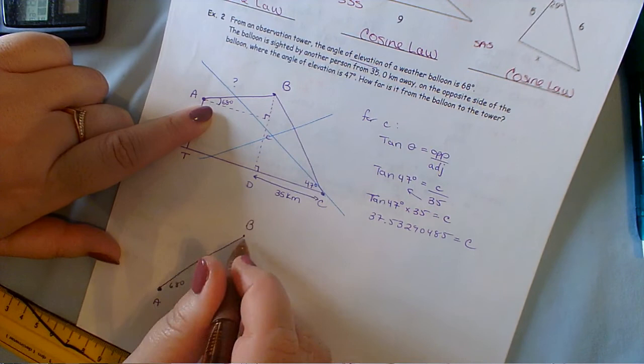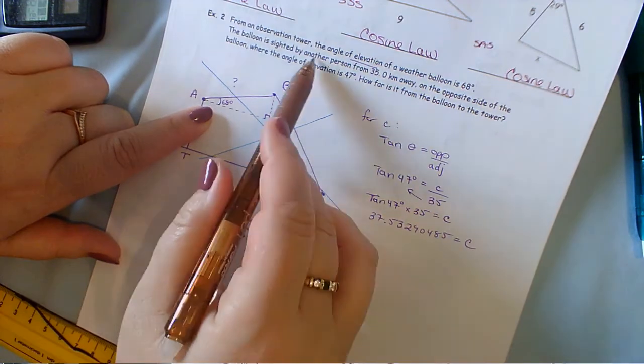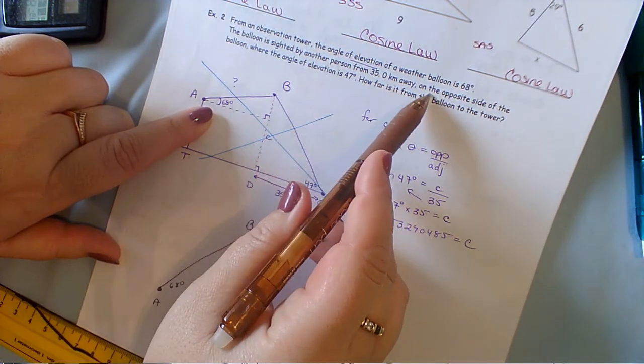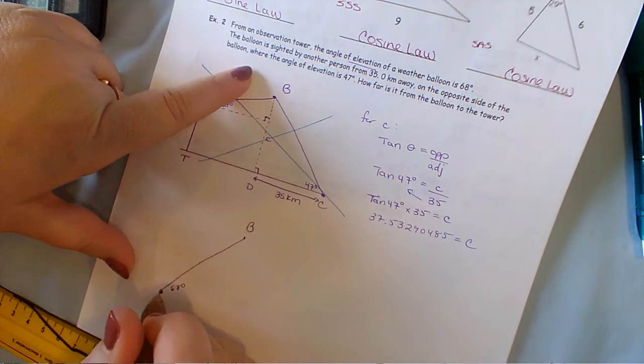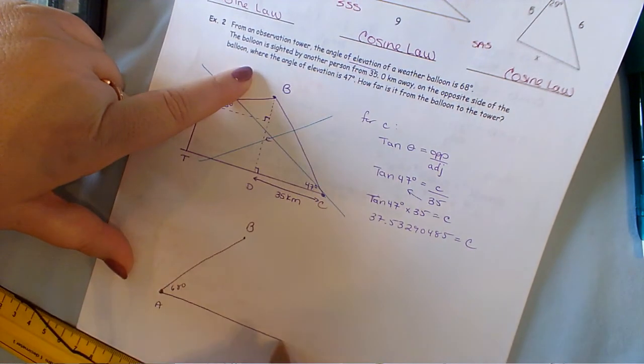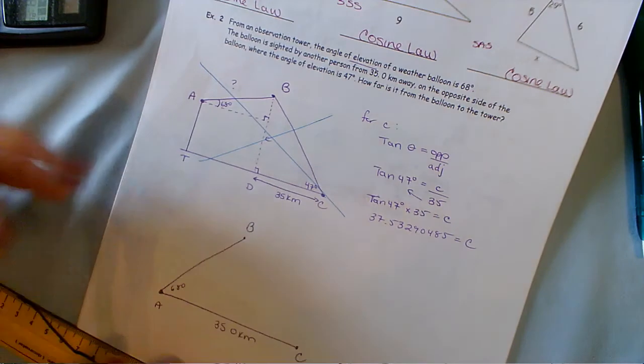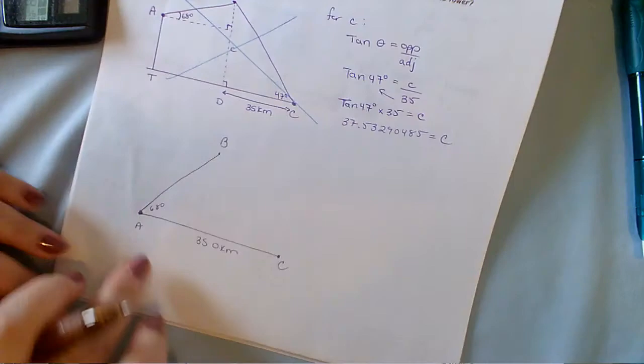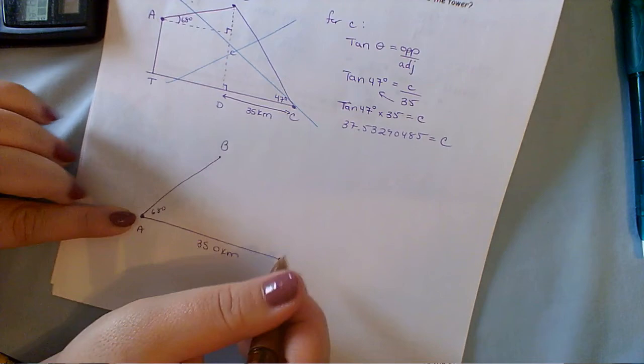Then there's another person. The balloon is sighted by another person 35 kilometers away, so away from the first person. Here's person 2, which we'll call C, who's standing 35 kilometers away from the first person.